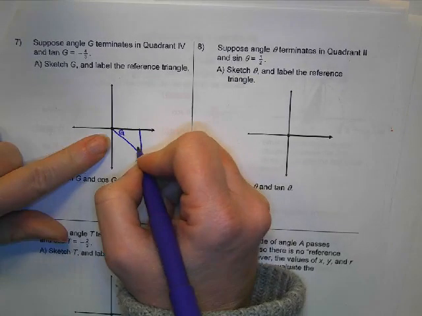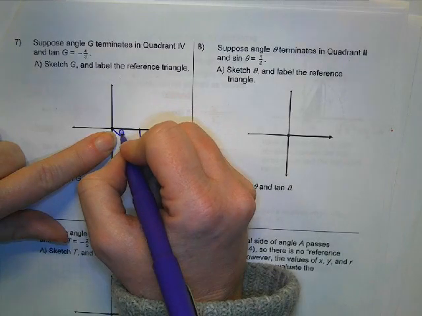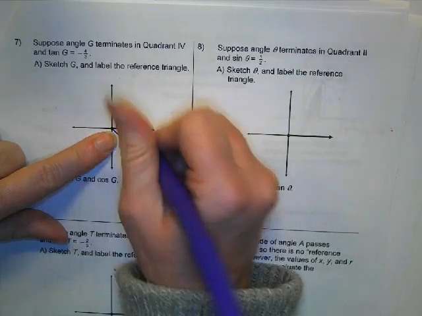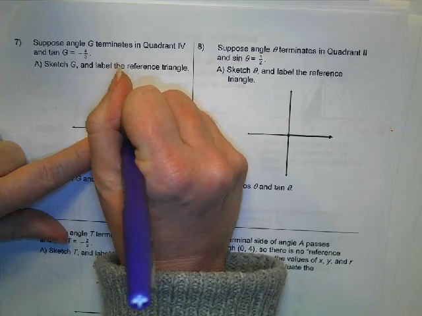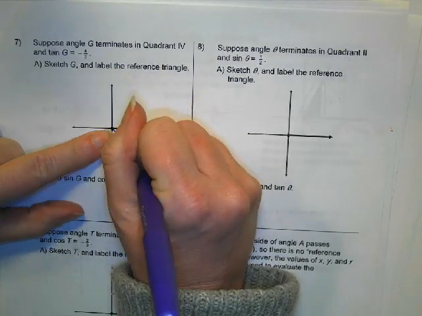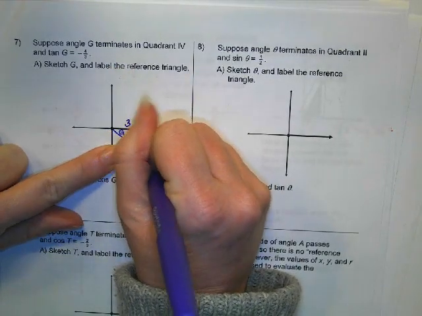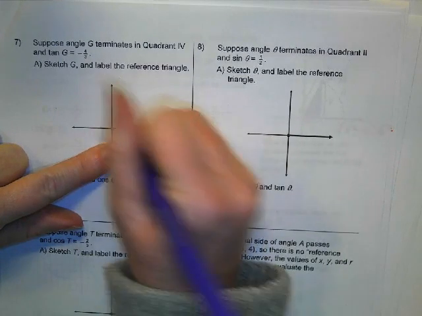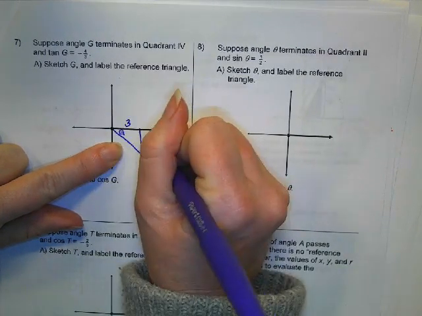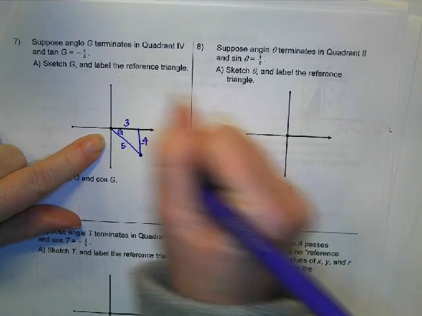Now, tangent of G, that's y over x, so that's 4 over 3. Now, if you remember, this quadrant has values that are positive and negative, so the 3 should be positive and the 4 should be negative. It's a 3, 4, 5 right triangle.